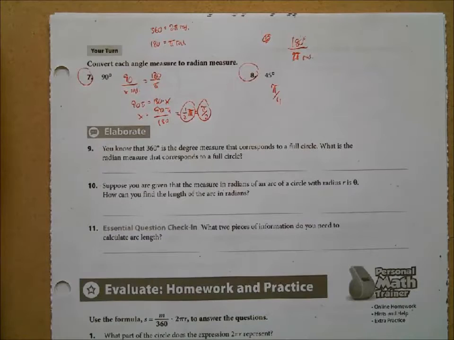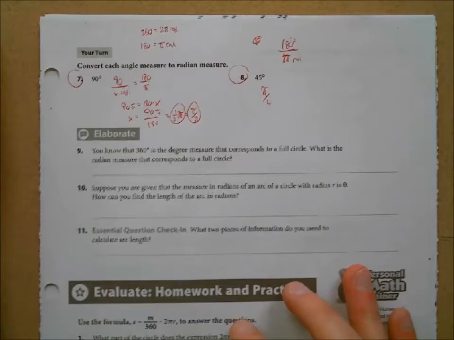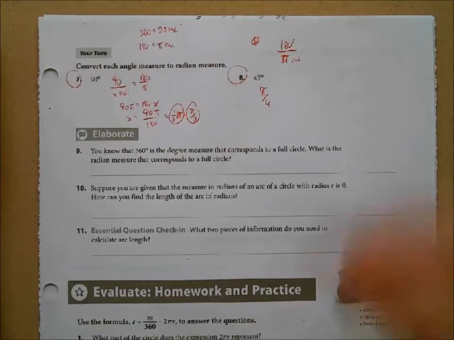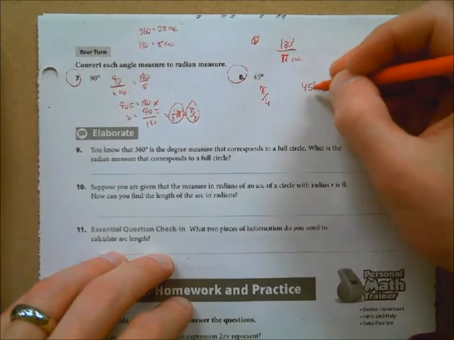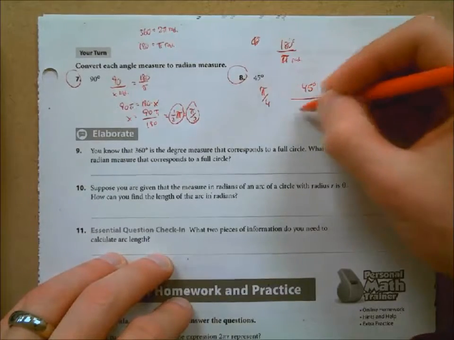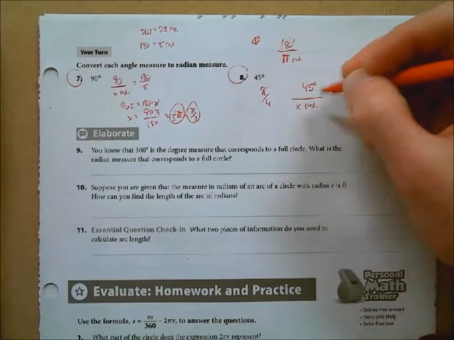Emmanuel, you want to see it done? Okay. So, Emmanuel, were you able to set it up, or did you try setting it up? So we want to set up 45 degrees over x radians, right? We want to convert it from 45 degrees to some number of radians.